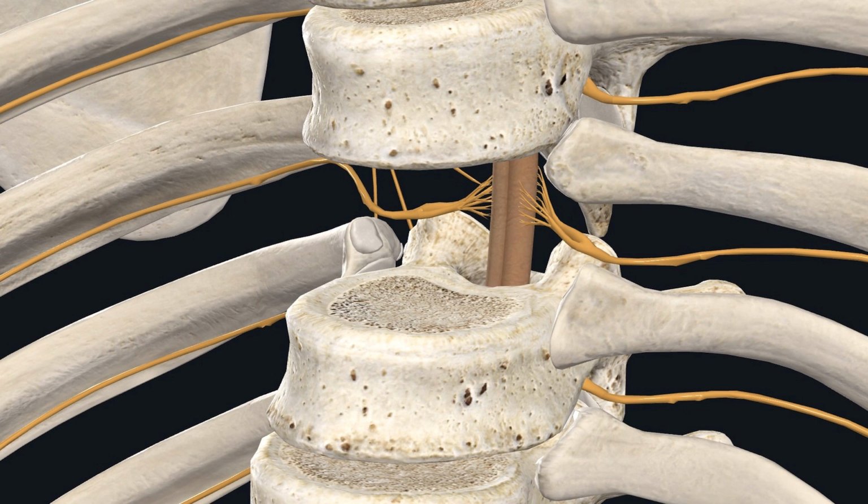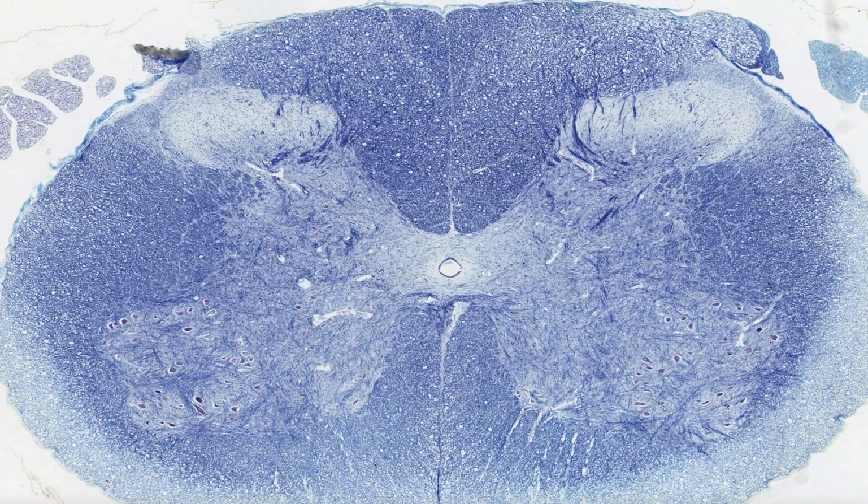Now I'm going to show you two transverse sections through the spinal cord. The first section will be just through the cord and won't include the dorsal and ventral roots or spinal nerve, just because I want you to first focus on the spinal cord only. This is a histological section through the lumbar region of the spinal cord, just to point out the general histological features of the spinal cord.